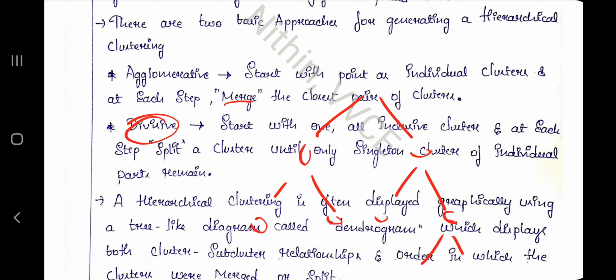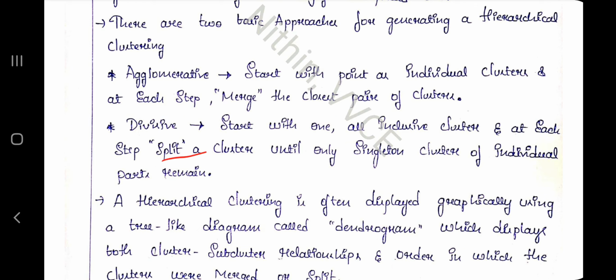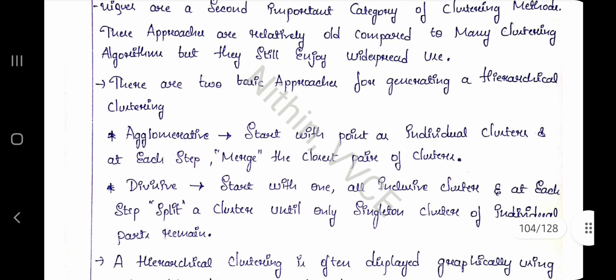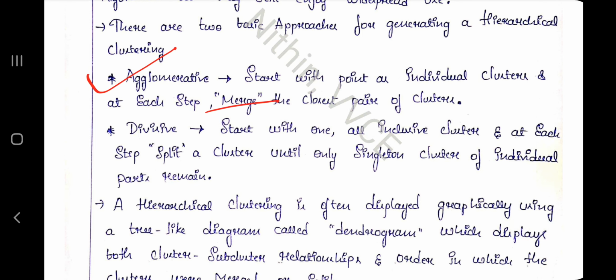Divisive means it is getting divided, that is splitting. One is merging, one is splitting, and that's the first key point. First you write that it is an old algorithm but widely used, and two types are used there: in agglomerative we merge, and in divisive you split. That's the second key point.